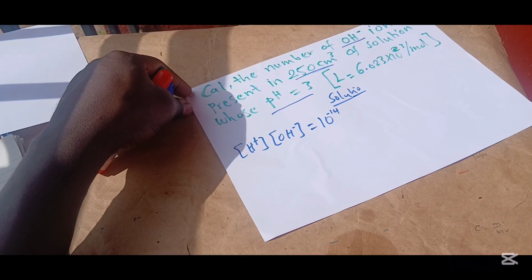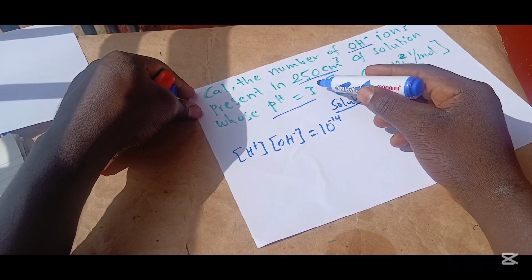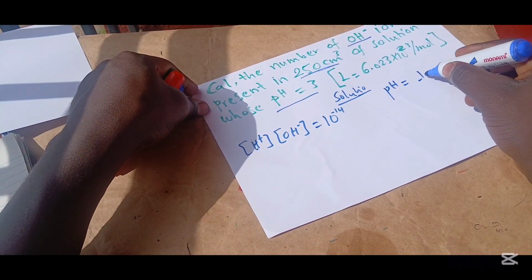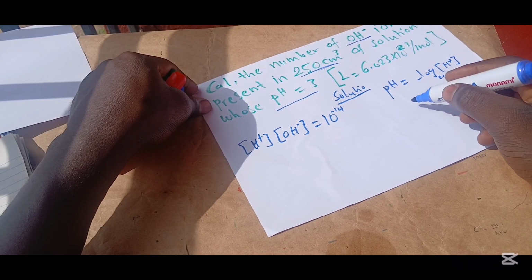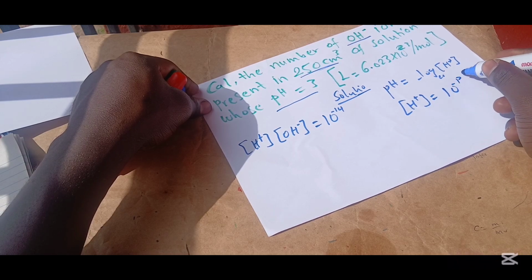So that's the relation between H plus ion and OH minus ion concentration. But from the pH, we can calculate the H plus ion concentration. We know that pH equals negative log of H plus ion concentration to the base 10, and the H plus ion concentration is equal to 10 to the power negative pH.